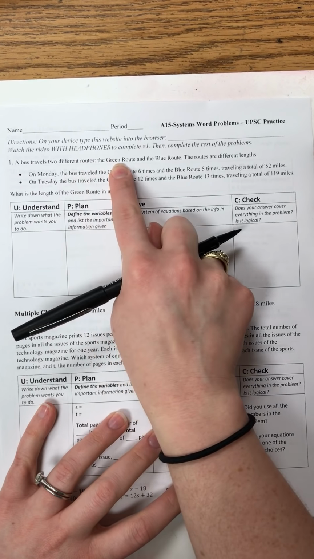Okay, so that was Monday. Do the same thing for Tuesday. So I'm going to have 12 times x for green, 13 times y for blue. I'm going to add those together and get my total of 119 miles. Okay, so that's everything the problem gave me, just transformed into equations.